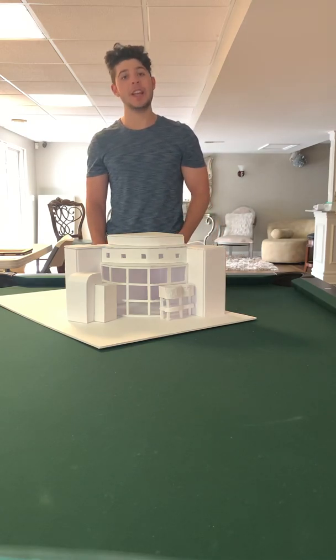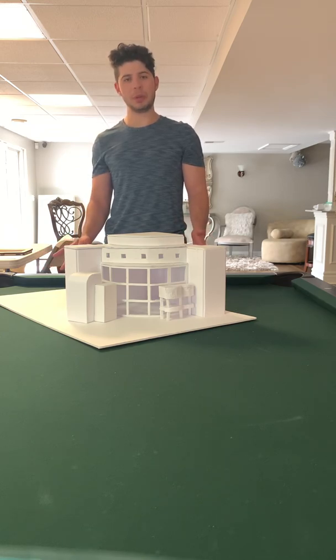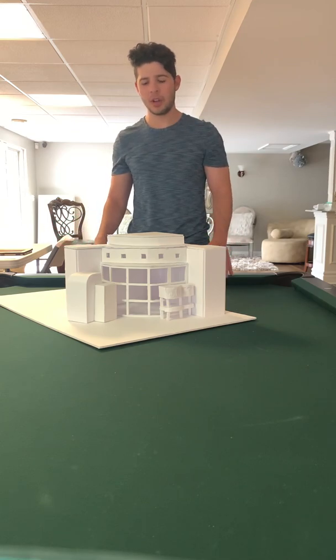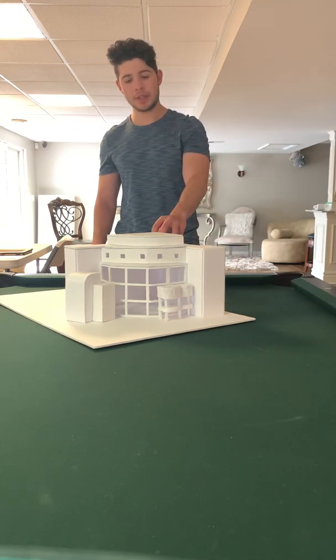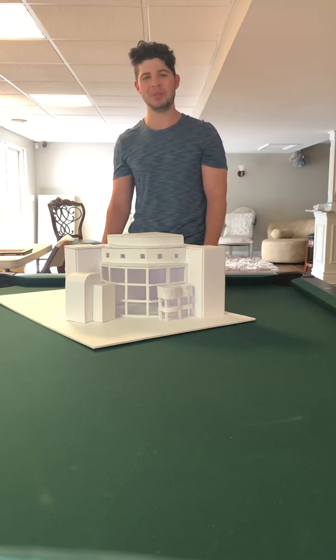So like I said, it is an art museum, but really the goal with the architecture of this building was to make it look like a piece of art, like a sculpture itself. So then it would be like a nice piece of art that would also house little pieces of art inside, because it is an art museum.